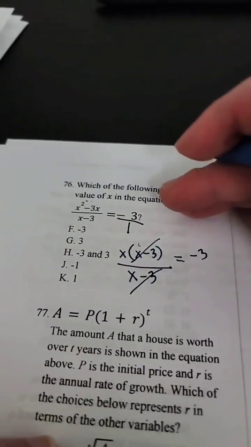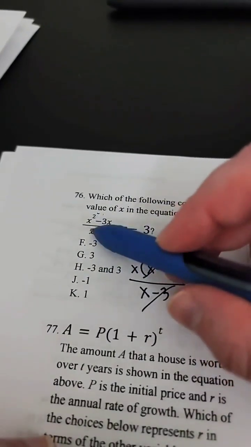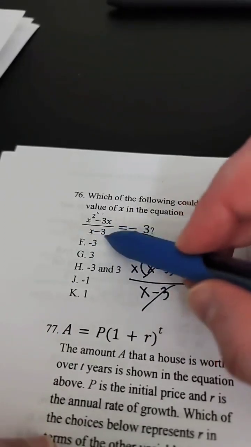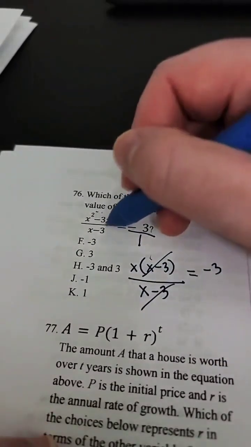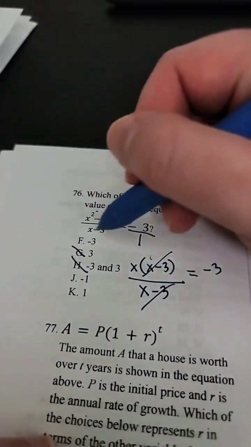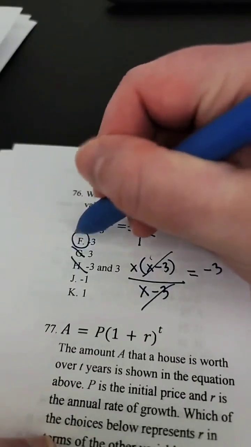And then also, some people might have said that it was 3 also. If you multiply this all out, you have to be careful because 3 can't be possible because the denominator would then equal 0, which is impossible. So you could have also seen that automatically and crossed out that it was g or h because it can never have a 0 as a denominator. So it would be f.